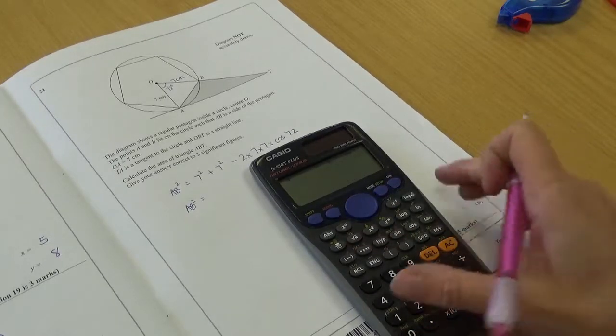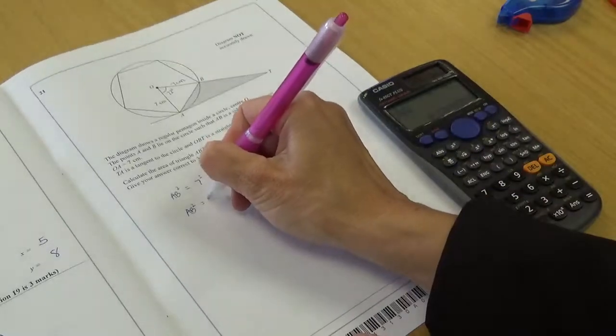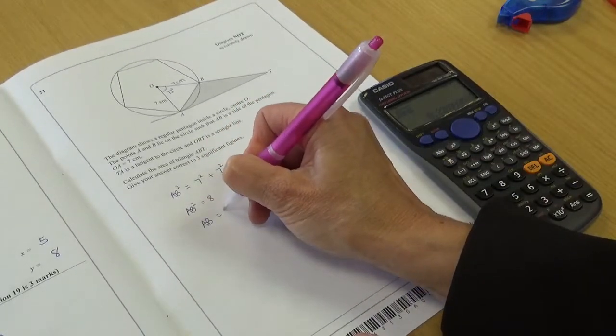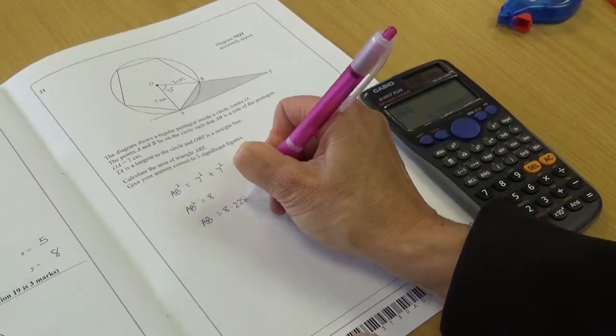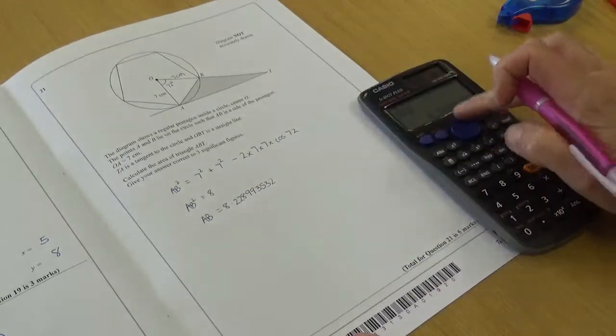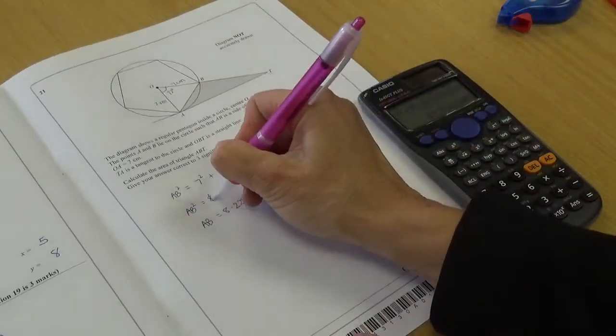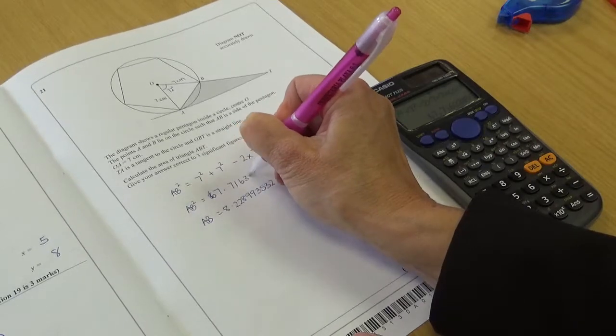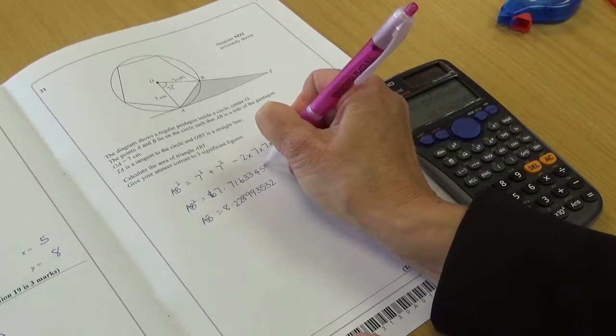Square root the answer. That's what AB is, 8.228993532. Let's just check that other number. It was 67.7163345.